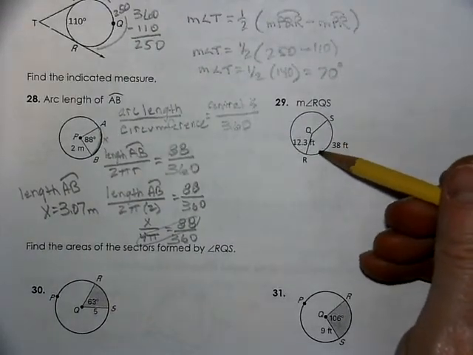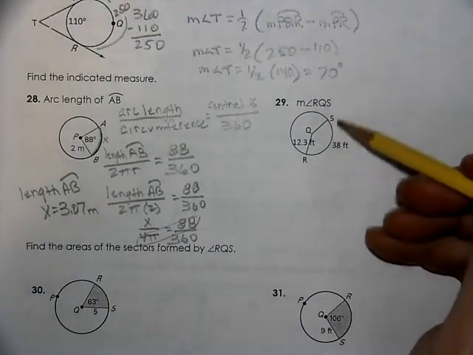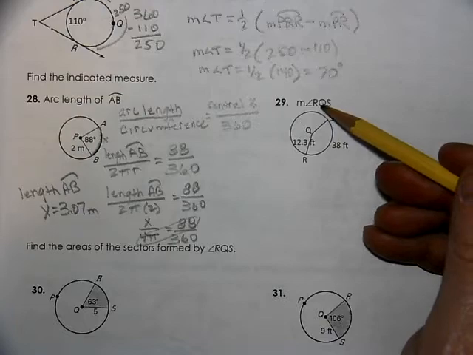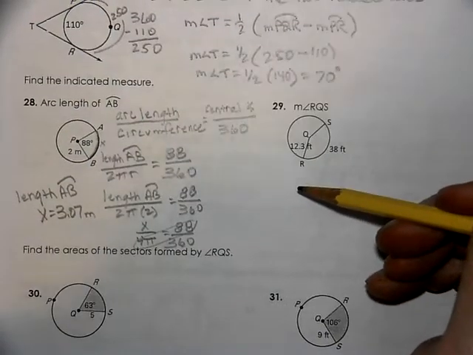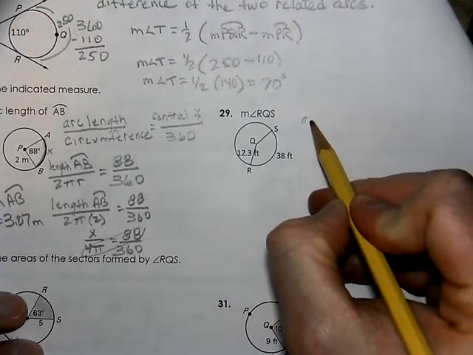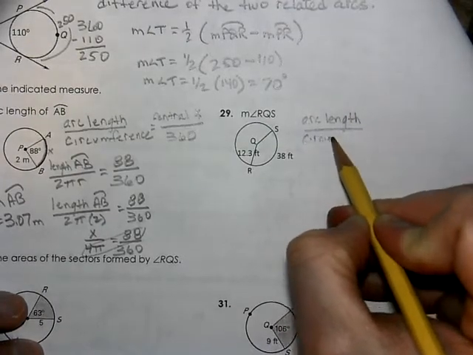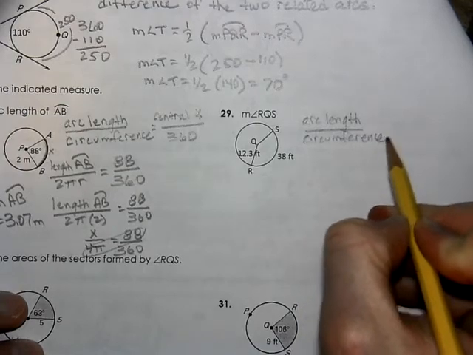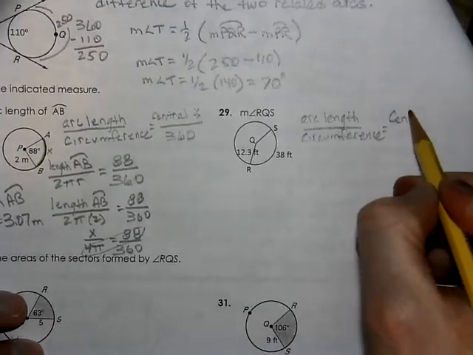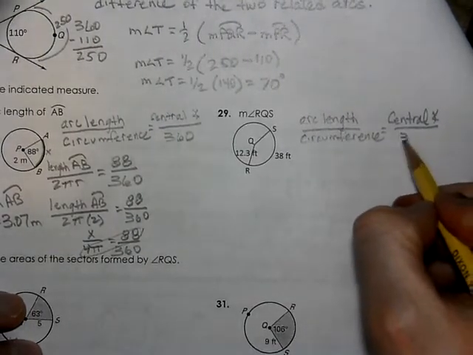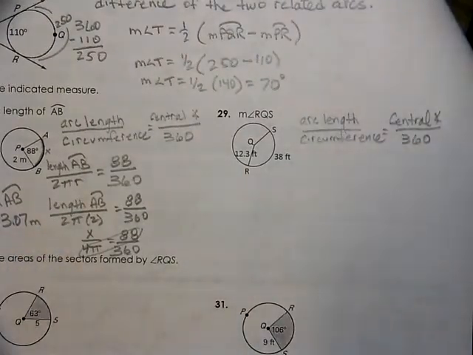This time we know what the length of AB is, or this is really RS, but we know the length of the arc, we know the radius. What we don't know is this central angle. So we're going to use the same formula, same proportion. We have arc length over circumference equals central angle, that's what we're going to be looking for, over 360. This is when we're working with arc length.